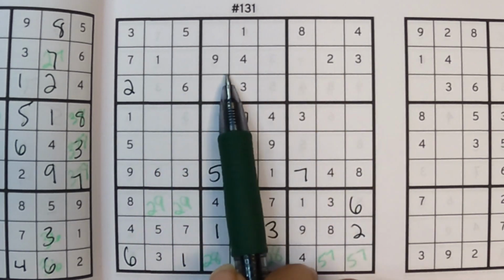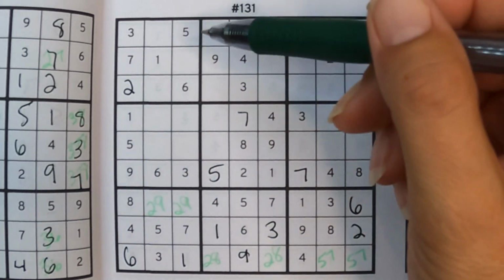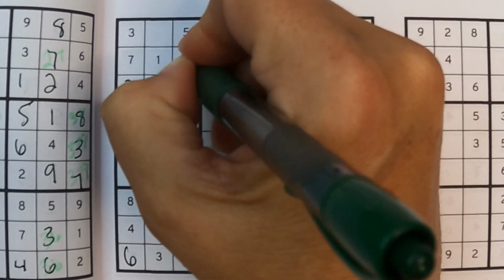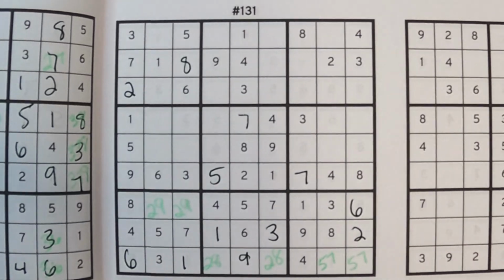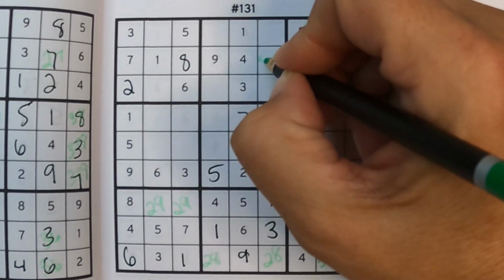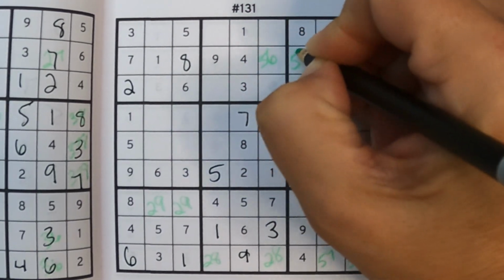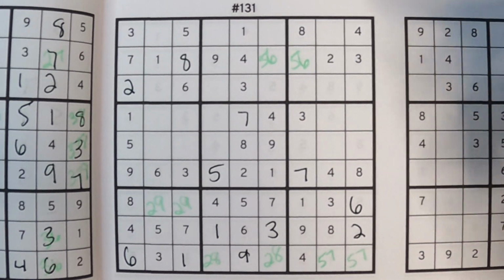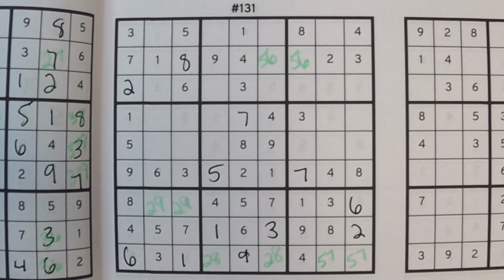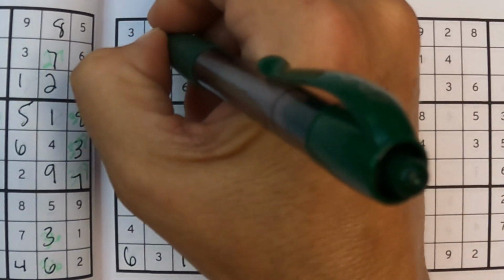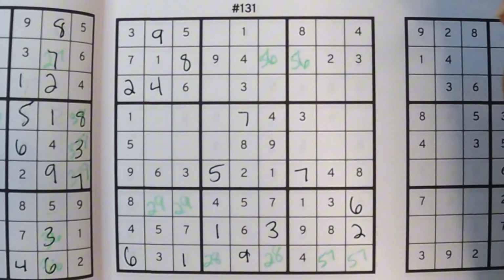For this row, we're missing 5, 6, and 8. We've got 5 and 6 here, so this is our 8. I don't see any other help. So 5, 6, 5, 6. For this box, we're missing 4 and 9. We've got a 4 here, so 9, 4.